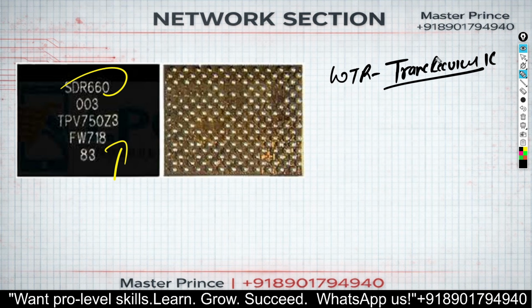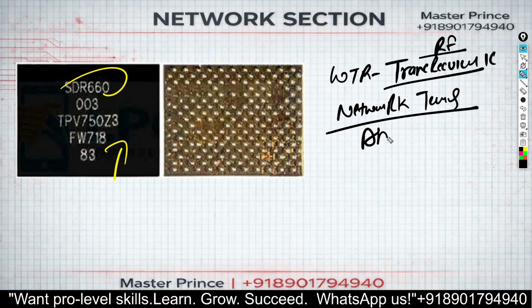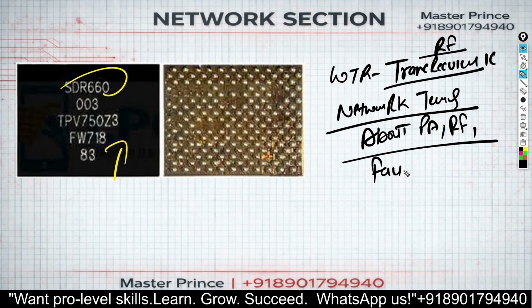Transceiver IC, RFIC, right? We already discussed many things in the network section, like network terms, network line names, and the ICs, like the PA, 4G PA, 2G PA, DRX, and the WTR. We also covered faults, filters, radio off, radio on, no service, emergency call. Many things.